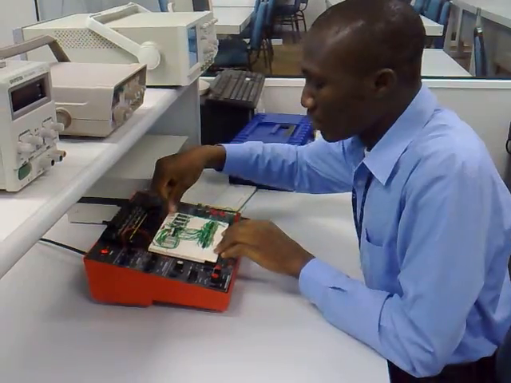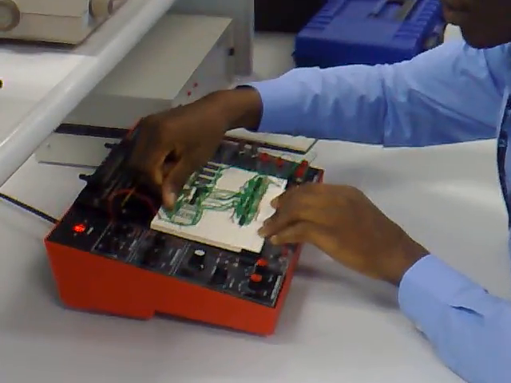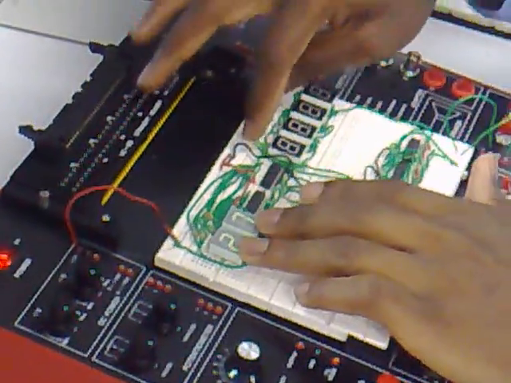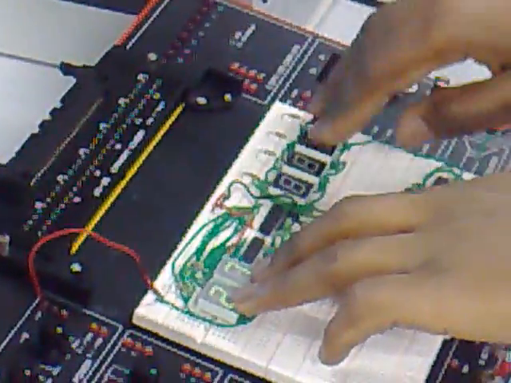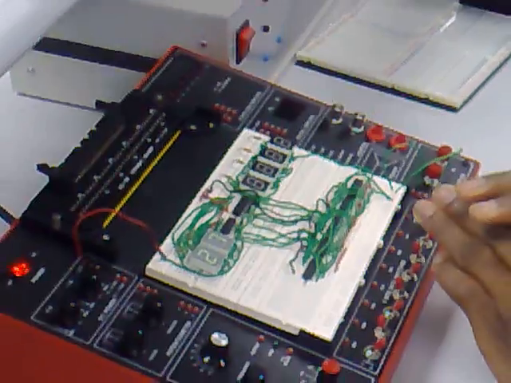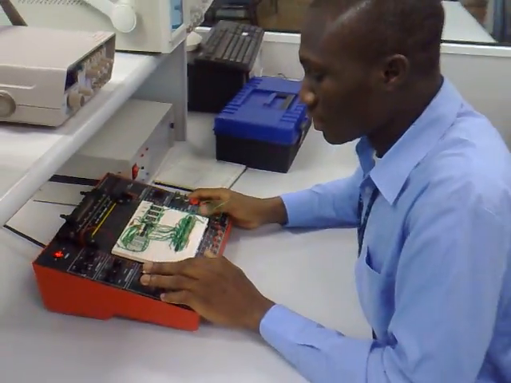We also have some limiting resistors here just to limit the current going into the 7-segment display. This will control the illumination of the 7-segment display, and it will help us to protect these 7 segments from being burnt away. So that's just what we have here. It's a simple design which anyone can do and anyone can design.